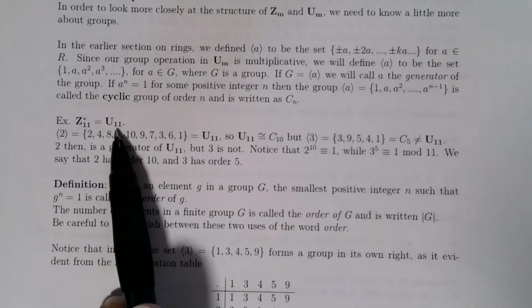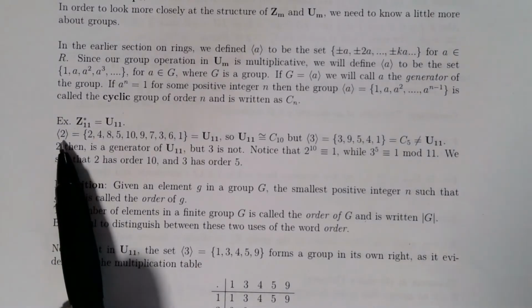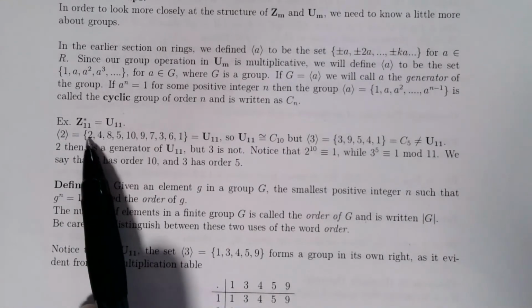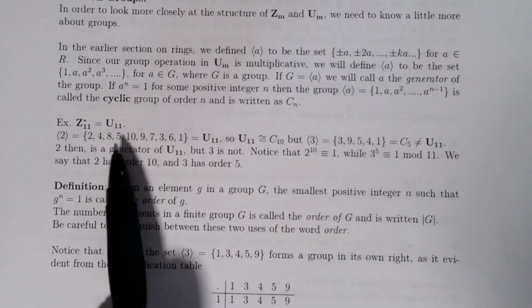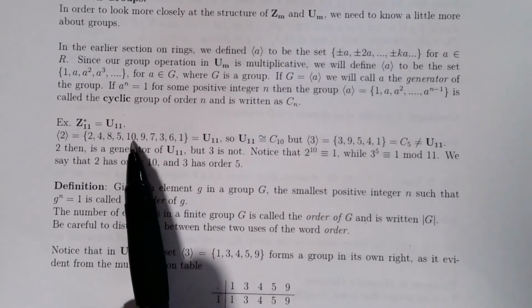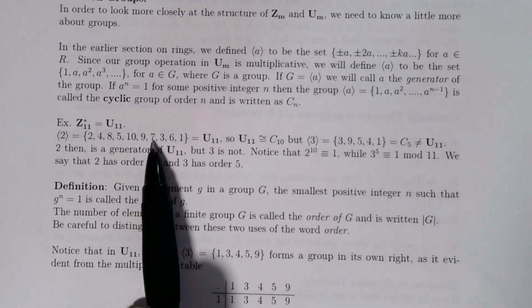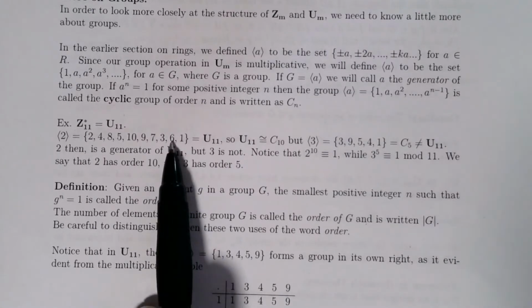And it turns out that if we take the number 2 and work out the powers of 2 modulo 11, 2 squared is 4, 2 cubed is 8, 8 twos are 5 mod 11, 5 twos are 10, 10 twos are 9 mod 11, 9 twos are 7 mod 11, 7 twos are 3 mod 11, 3 twos are 6, and 6 twos are 1 mod 11.